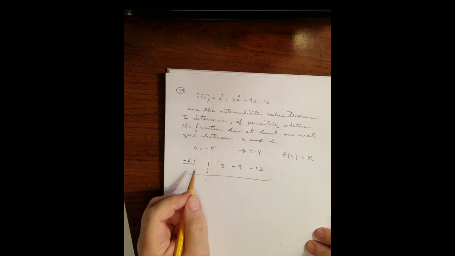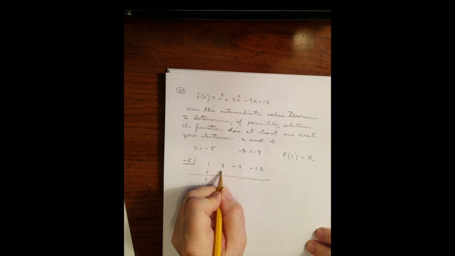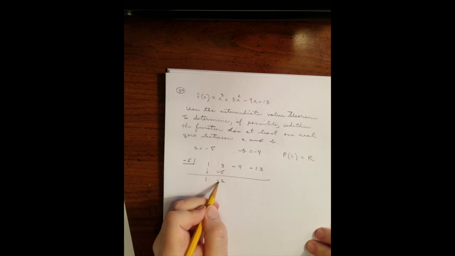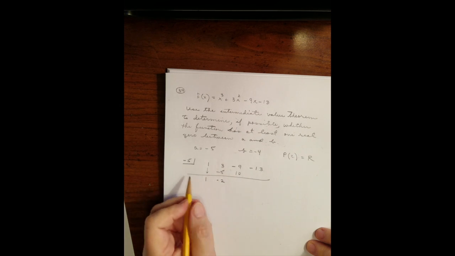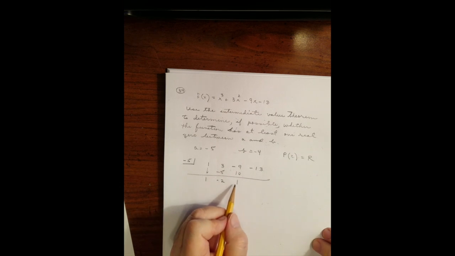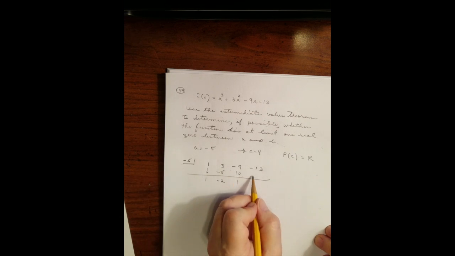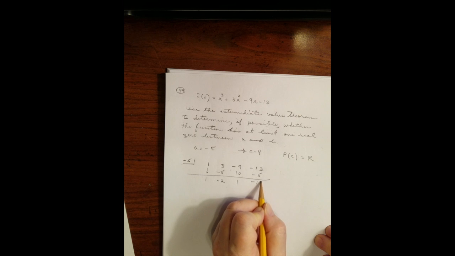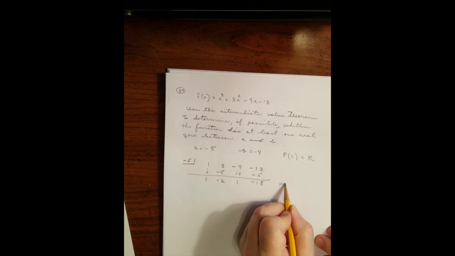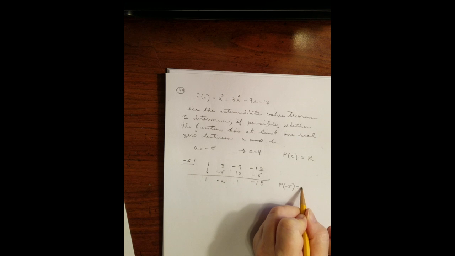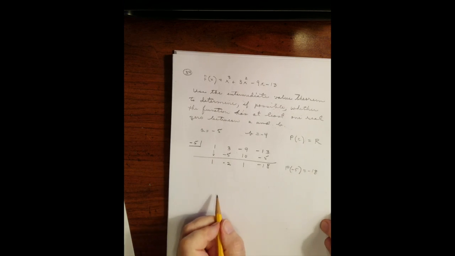So bring down the 1. 1 times -5 is -5. Add, we get -2. -2 times -5 is 10. Add, we get 1. 1 times -5 is -5. Add, we get -18. So here, P of -5 equals -18.